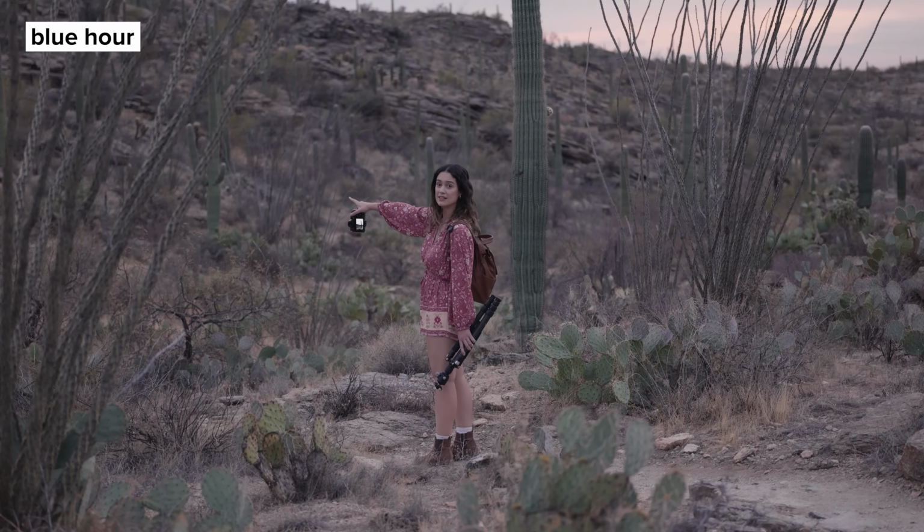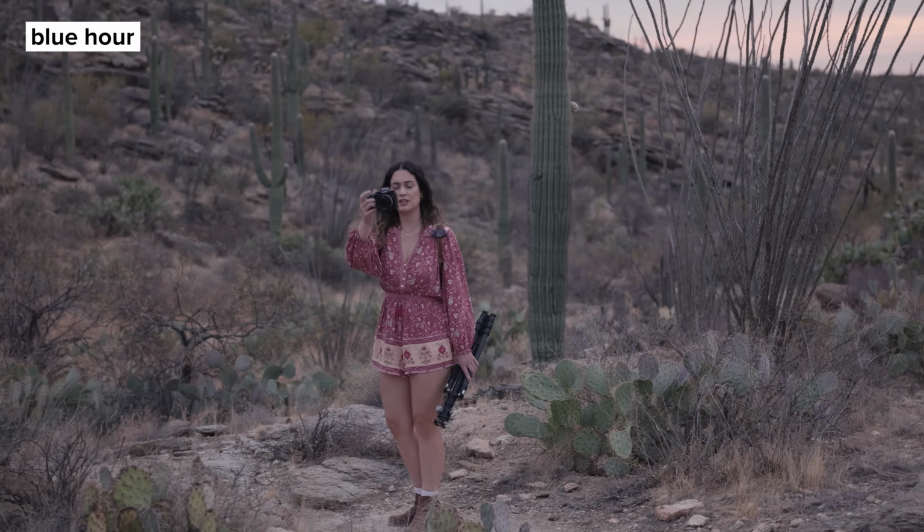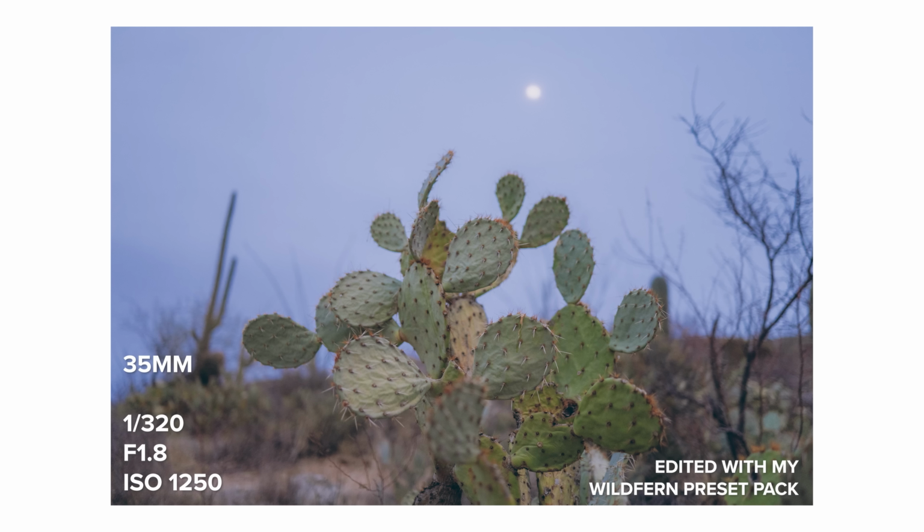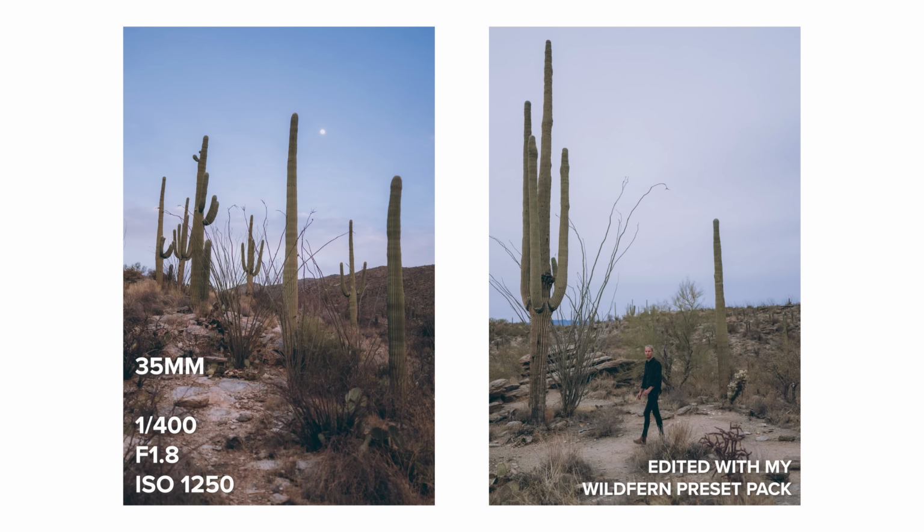There's also blue hour, which is the time after the sun is set behind the horizon, but there's still ambient light, and this can be a really nice lighting scenario to shoot with if you want to create more moody looking images instead. So some landscapes work with sunrise and others don't.